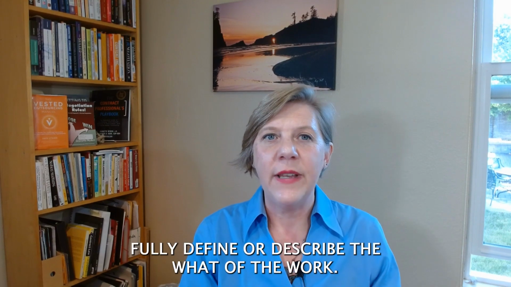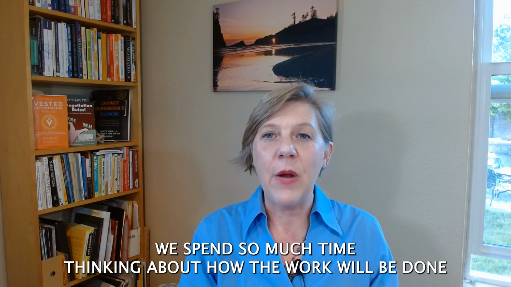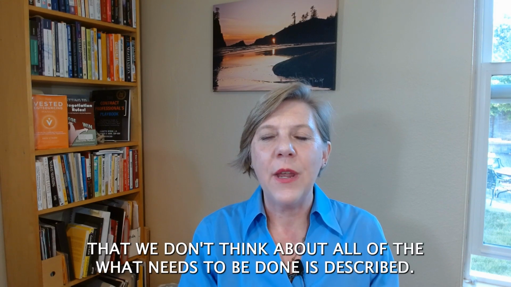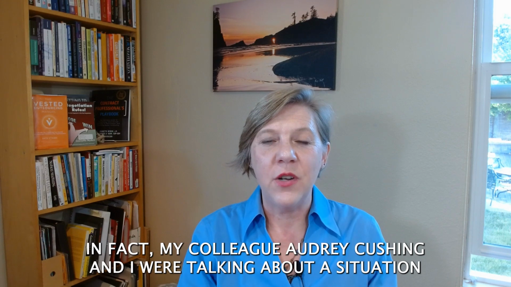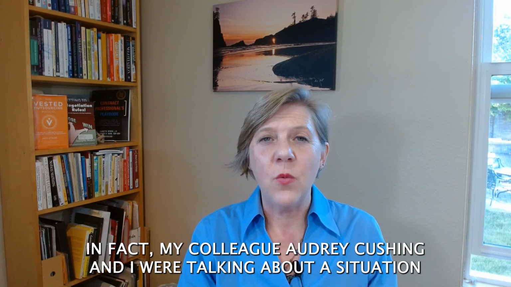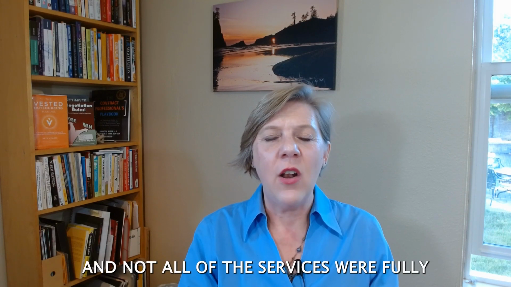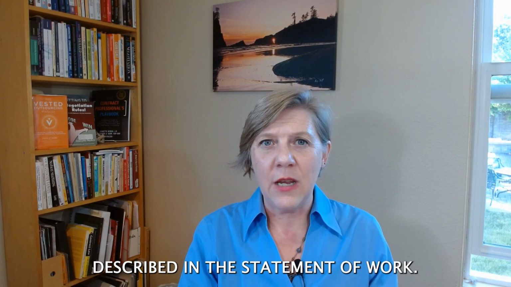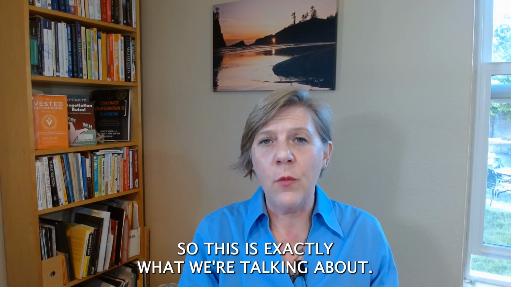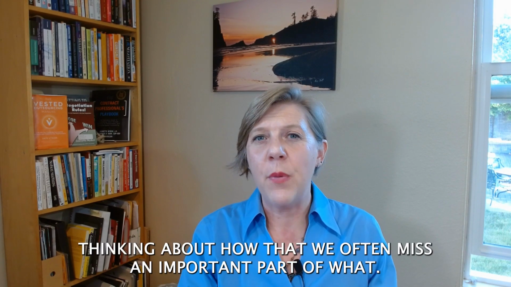Step 2, fully define or describe the what of the work. We spend so much time thinking about how the work will be done that we don't think about if all of the what needs to be done is described. In fact, my colleague Audrey Cushing and I were talking about a situation where she reviewed a request for proposal and not all of the services were fully described in the statement of work. So this is exactly what we're talking about. We spend so much time thinking about how that we often miss an important part of what.